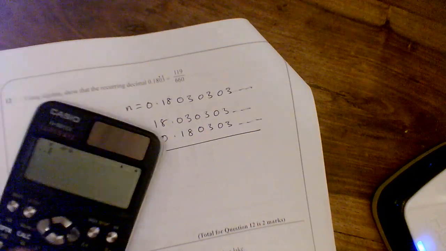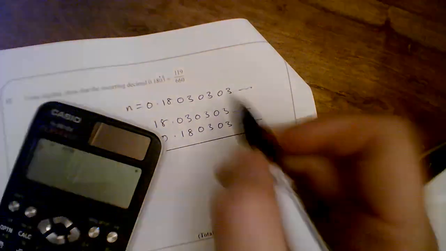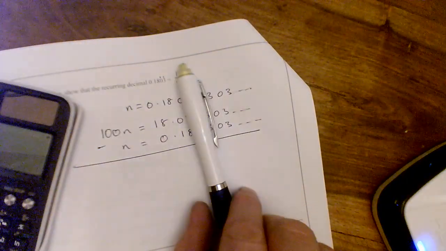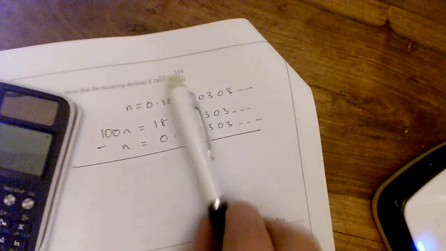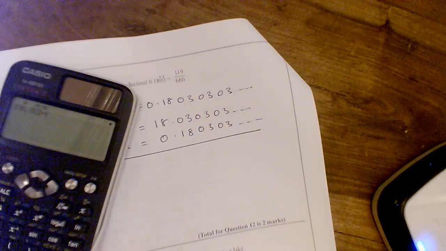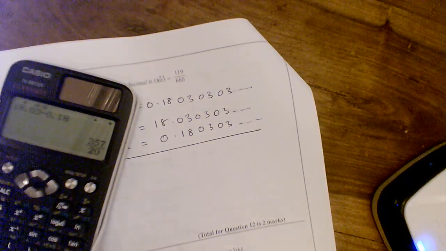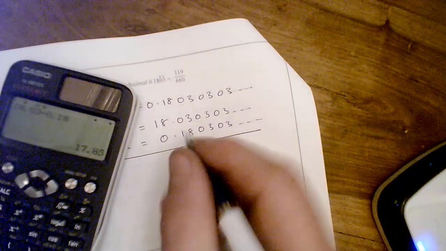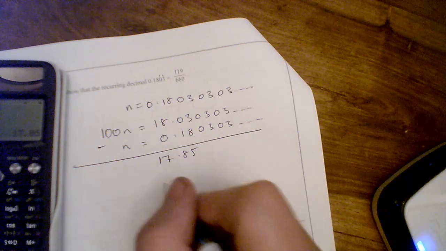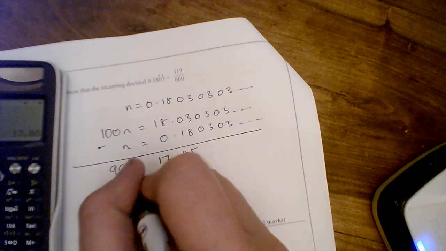Let's just do it on a calculator, right? Realising everything else has gone up to that point, I'm just left with that question, aren't I, once everything else is gone. So 18.03, I'm going to take away 0.18, and I'm going to get 17.85, everything else goes away, equals 99n.